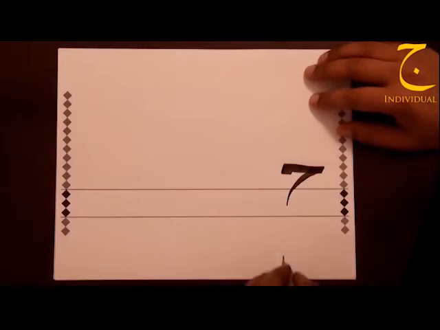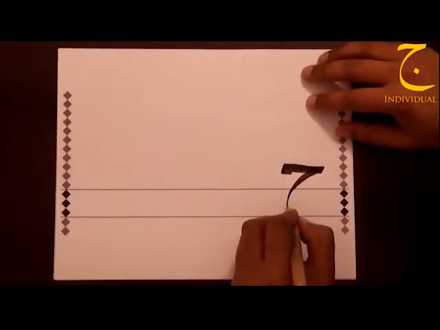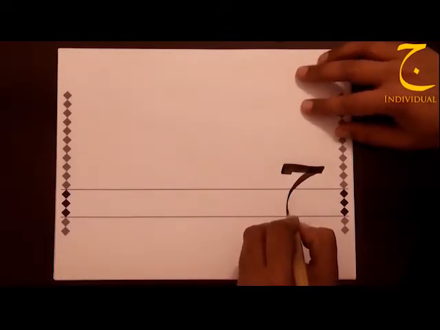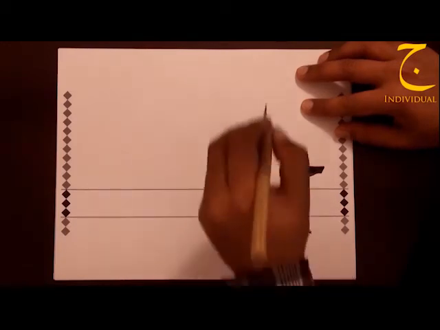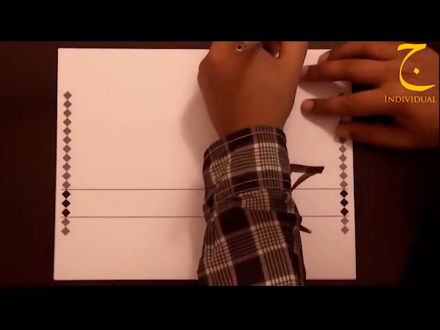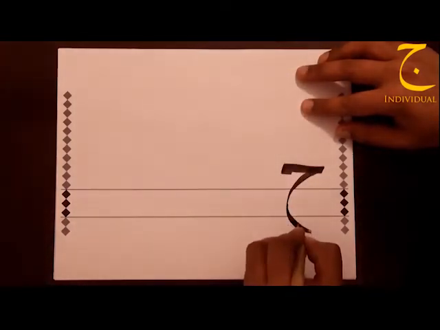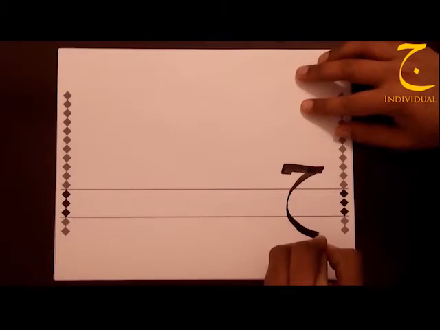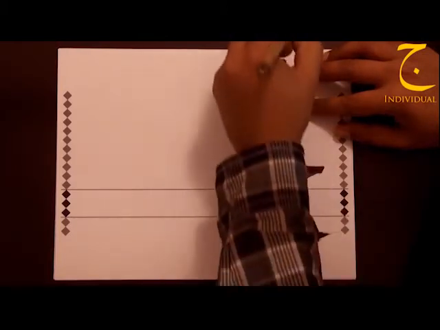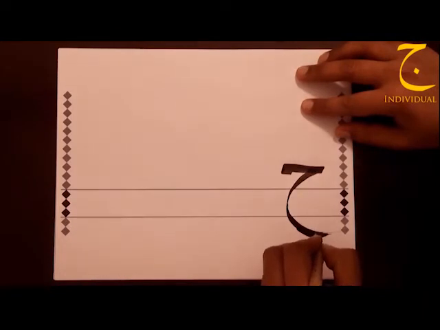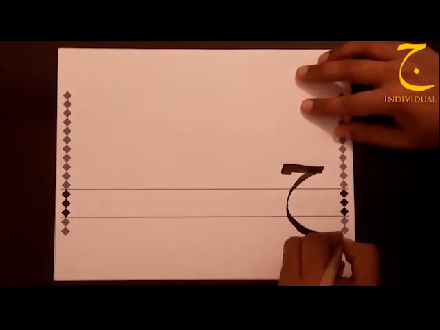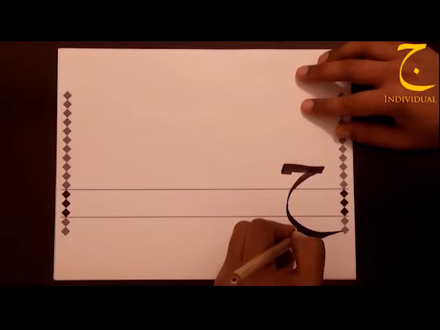And then keeping the pen vertical, you would script that last stroke, which will take you 2 nuqtas below the bottom baseline. Now the stroke will end 2 nuqtas to the left of the leftmost point of the initial stroke, just like the Jim in the Nes script.